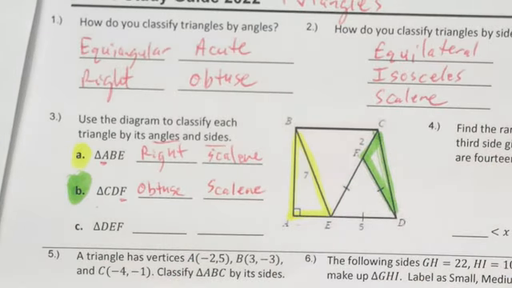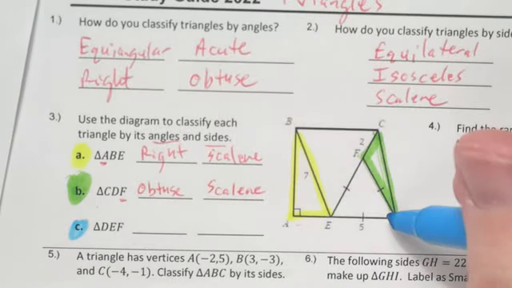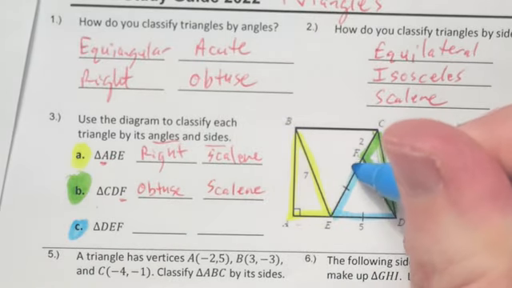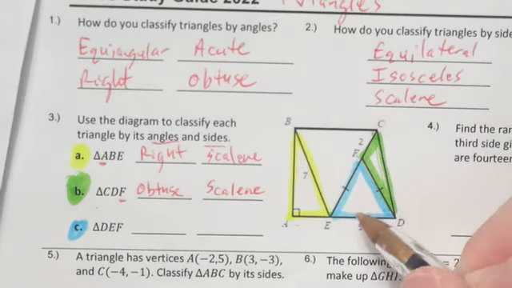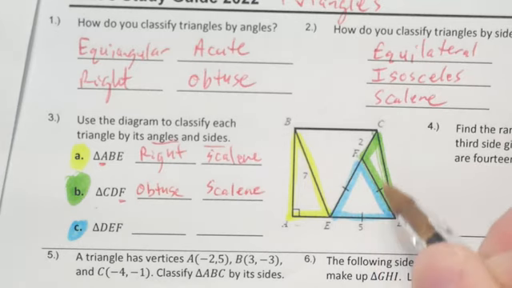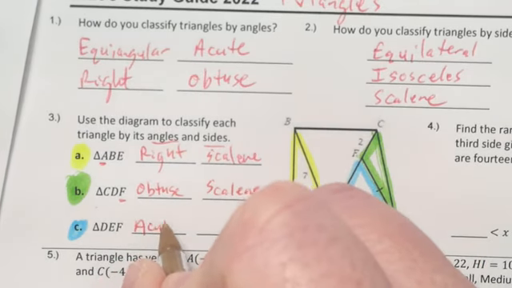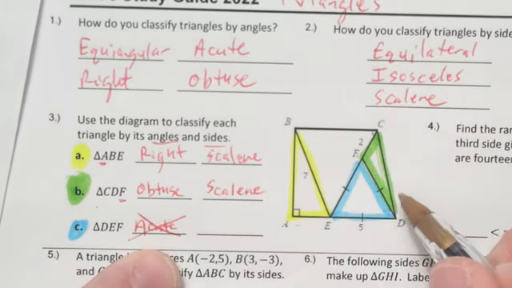All right, excellent. And then let's go for blue this time. DEF, that's this triangle right here. Looking at this, I know for a fact that all of the angles are less than 90 degrees, so this is acute, but there's a better choice. Notice that all the sides are equal.